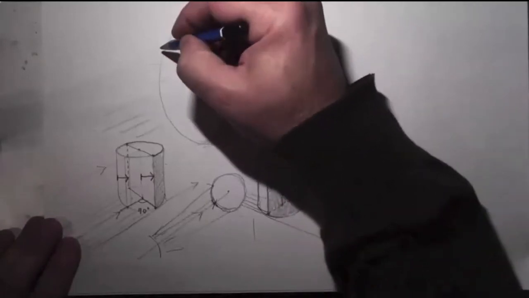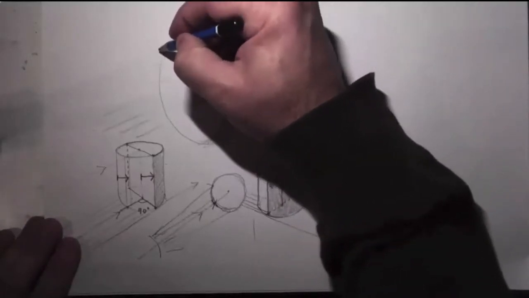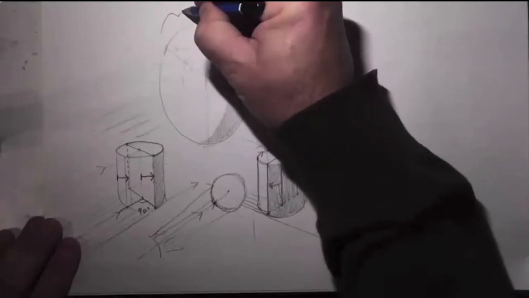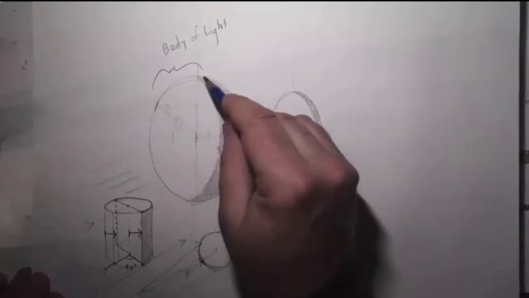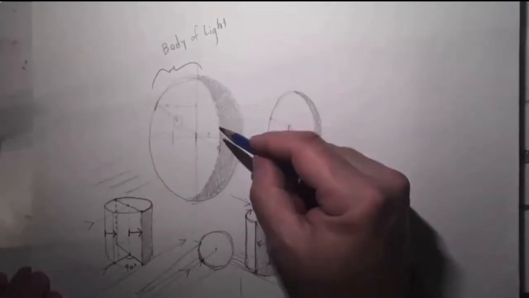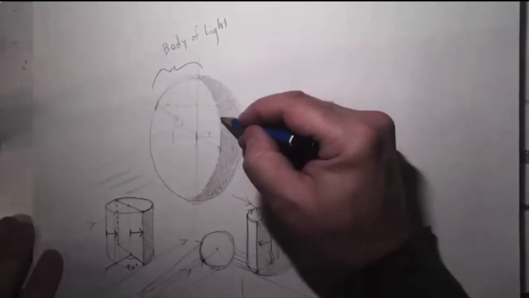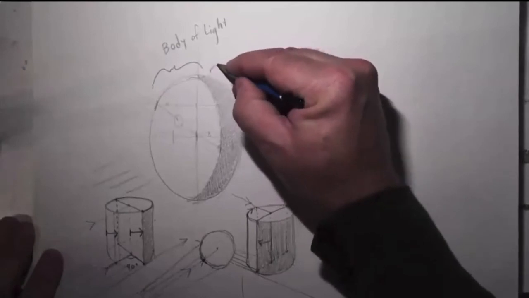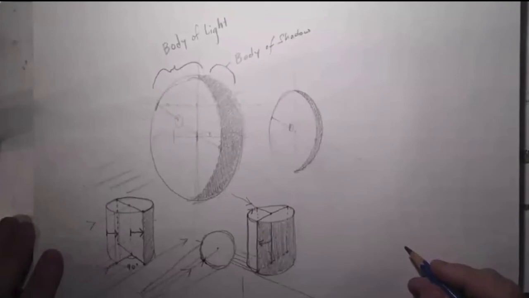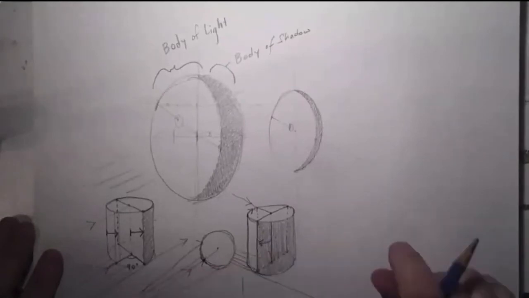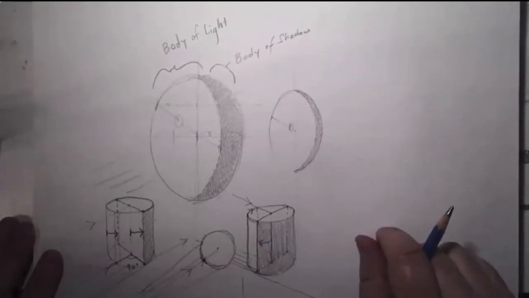These are some of the names. I'm going to give this whole zone here, it is called the body of light. The body of light is the shape of light on the object. This other part here we call the body of shadow. You can also call it the light side and the dark side of the object. But we noticed that there were some darker points and some lighter points than these bodies.